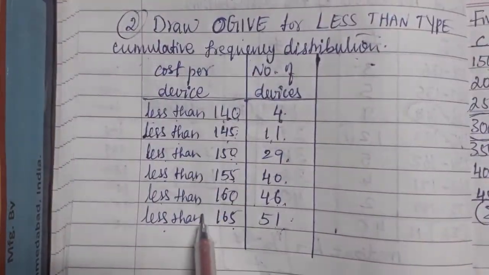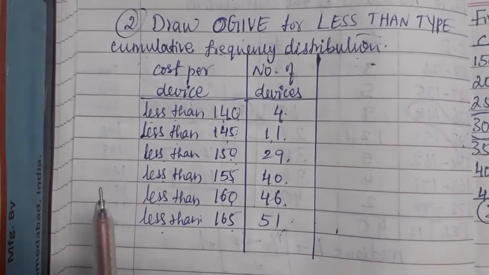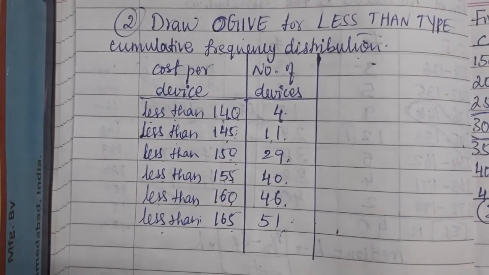So here what happened? They have given less than directly and then they have given cumulative frequency directly. So there is no alteration. Both the readings we are plotting on the graph and you are getting the graph.